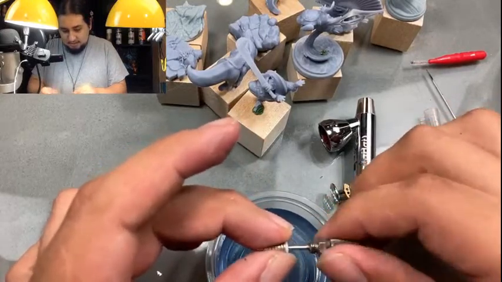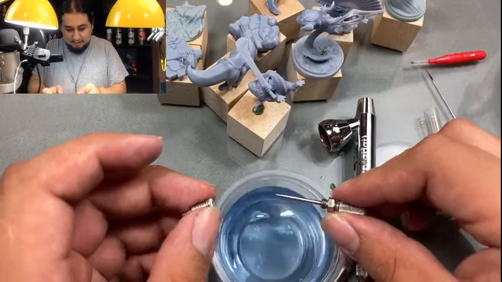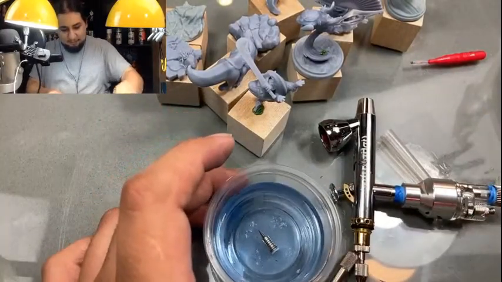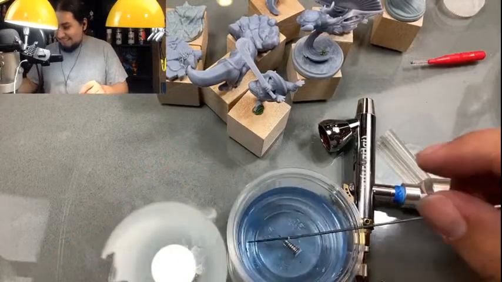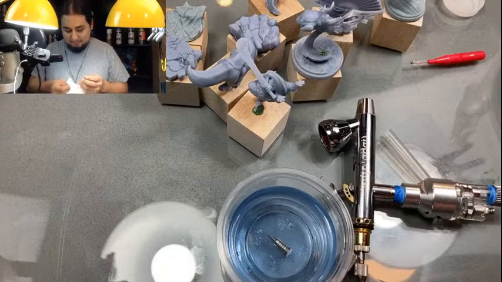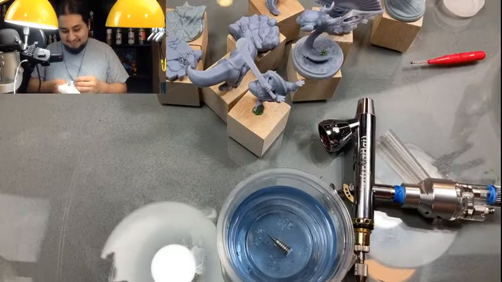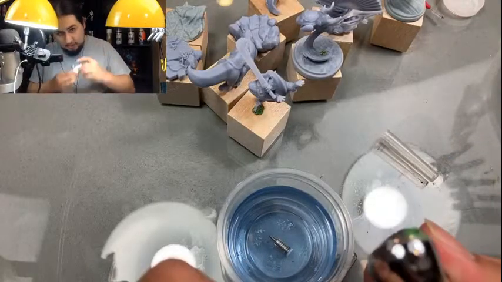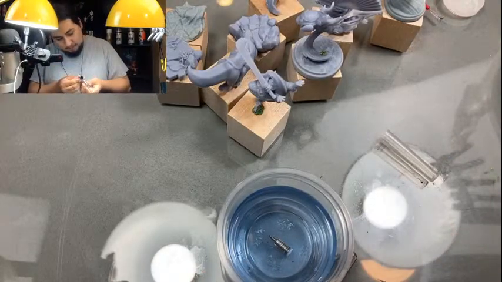Is that just water? This is alcohol, 99% alcohol. That makes sense, because water wouldn't cut it. It's blue because there was blue paint. Blue goo. Hopefully, I think we're getting there.